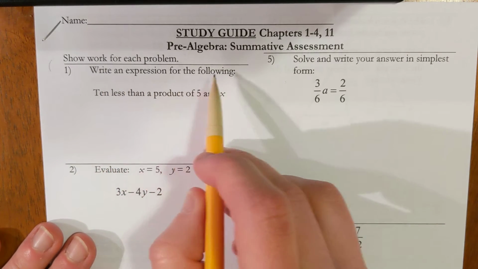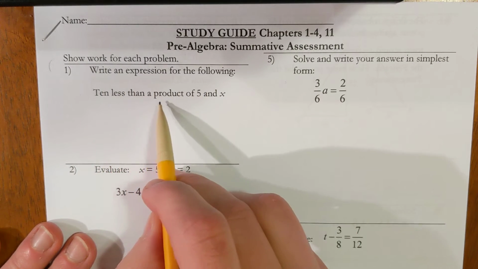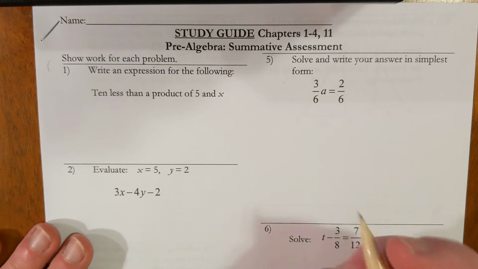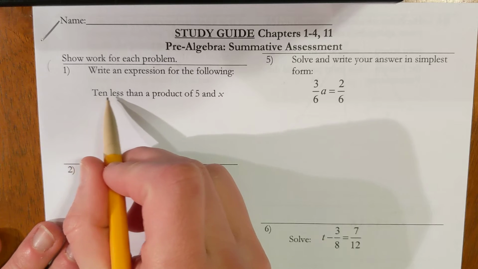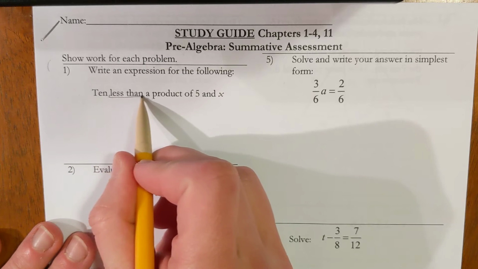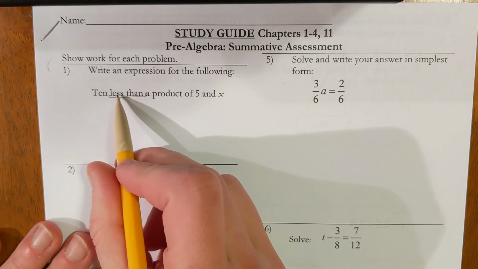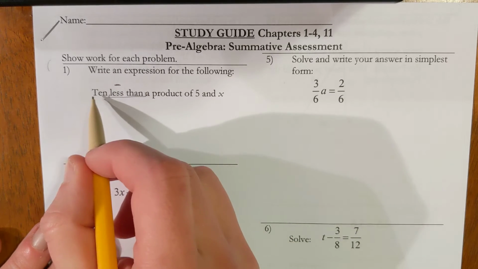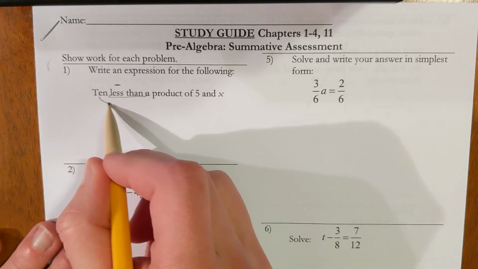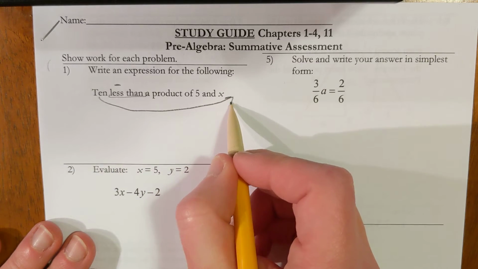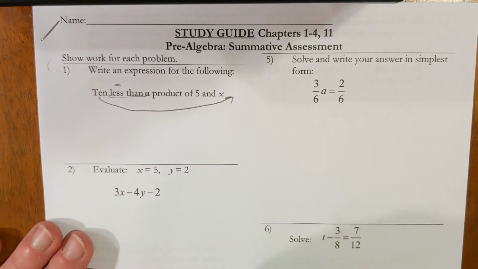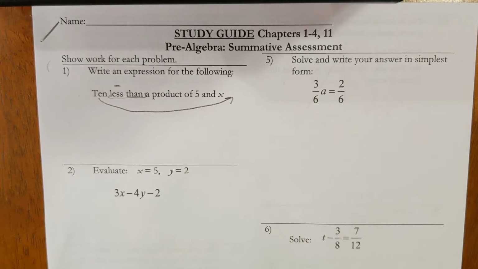It says, write an expression for the following: 10 less than a product of 5 and x. So what we're going to go ahead and do is we're going to see that it says 10 less than. Less than is a switch word, okay? Less already we know means to subtract, but because it says less than, we're going to take this 10 and bring it to the back, okay? So we're going to be subtracting 10 from this as opposed to doing 10 minus this. I'll lay it out and then I'm going to give you another example of that.